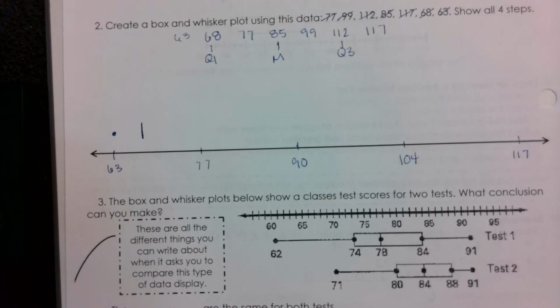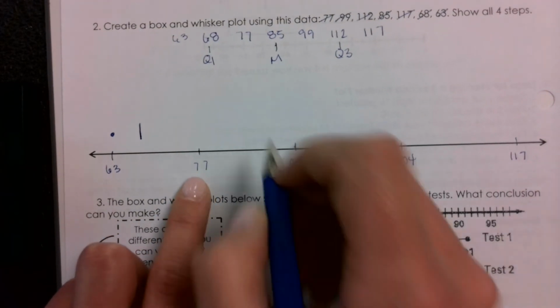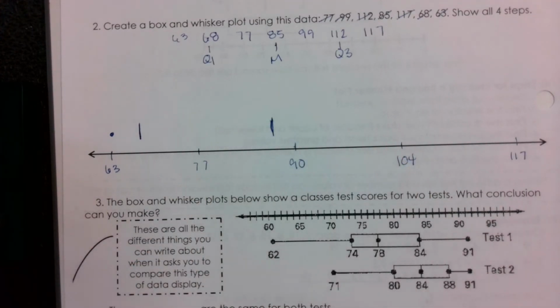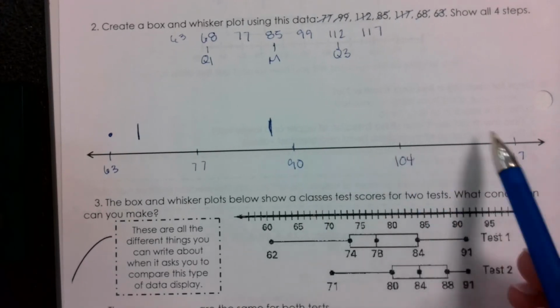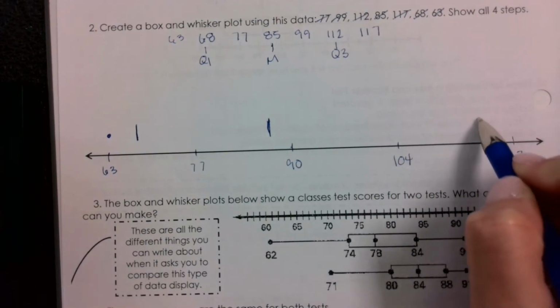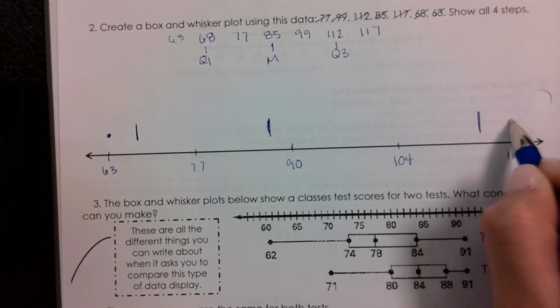Then what about our median? 85. So is that going to be closer to 77 or 90? 90, so we'll put it about here. This is just guesstimating. It's okay. It doesn't have to be exact. Then Q3 is 112. So is that going to be closer to 104 or 117? 117, so again, probably somewhere like here. And then our largest number, 117, we'll put a dot there.